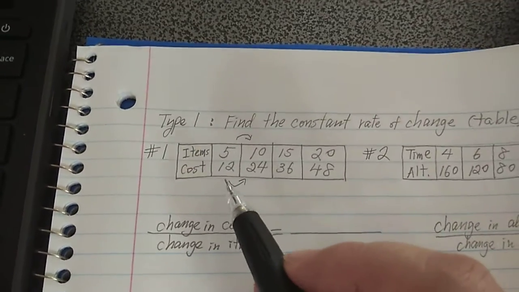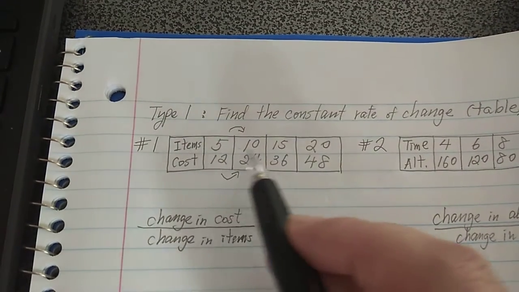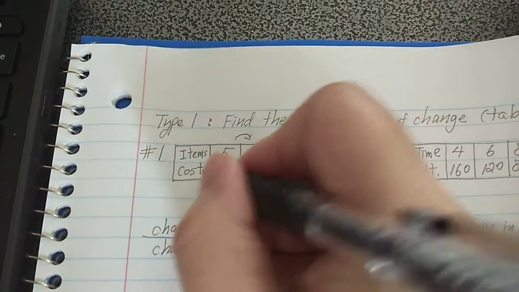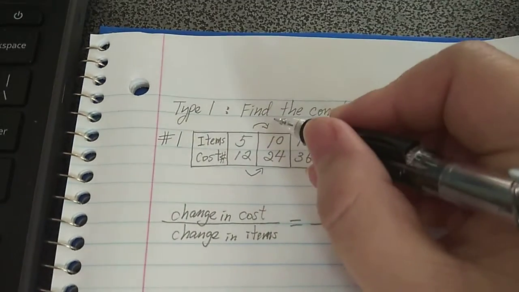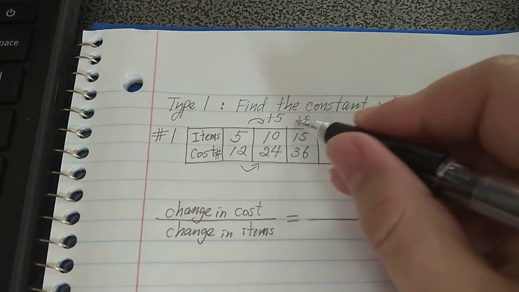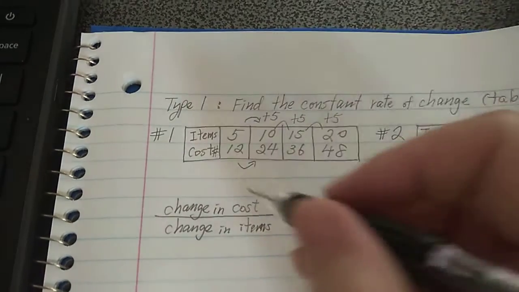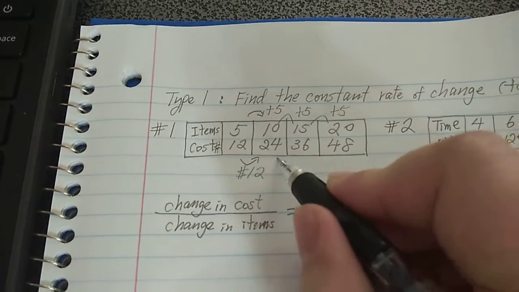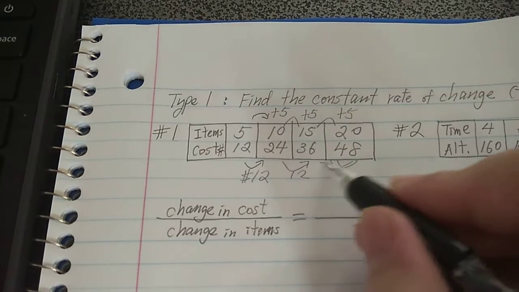So here's a table. There are 2 types of quantities. One is the number of items, and one is the cost. The cost is in dollars. So what is the change from 5 to 10? 5. And then the next one, also we're increasing by 5. Here we have an increasing cost of $12, from here to here.